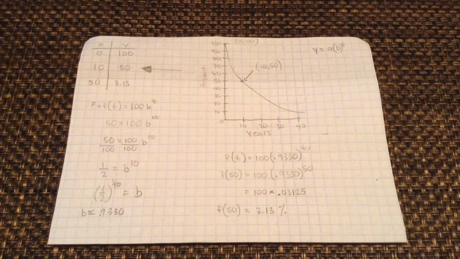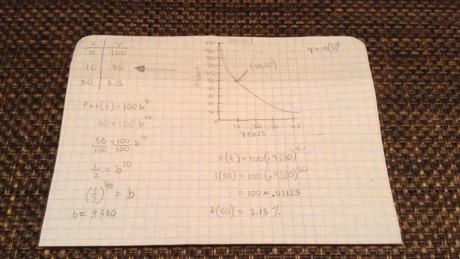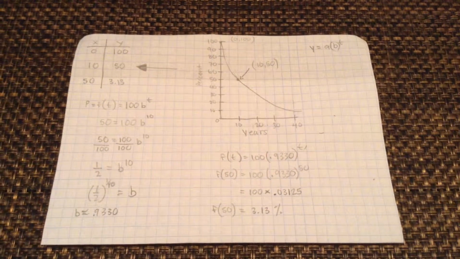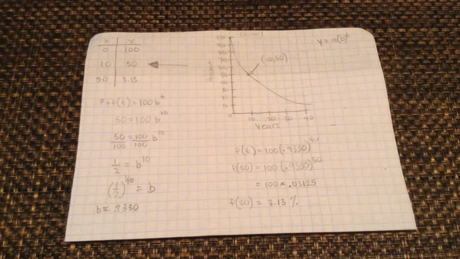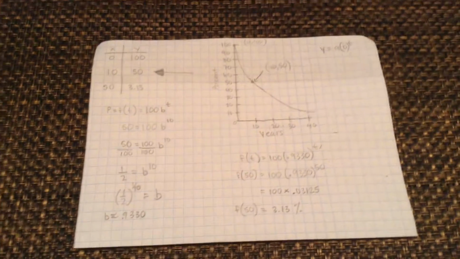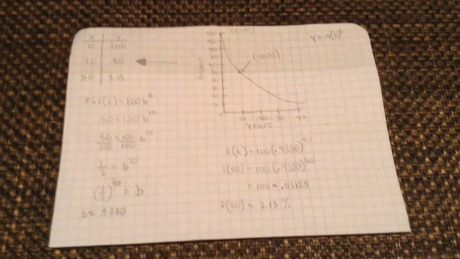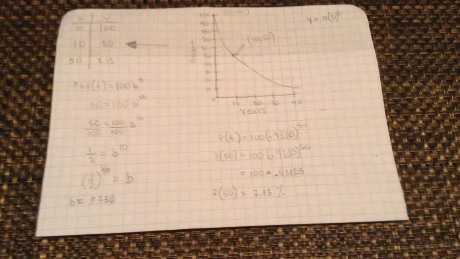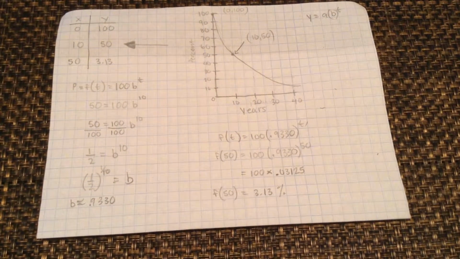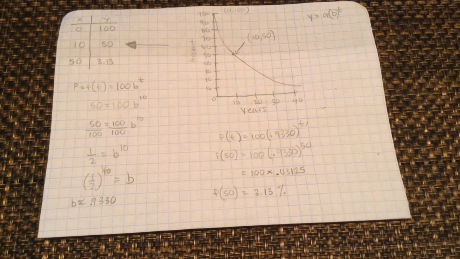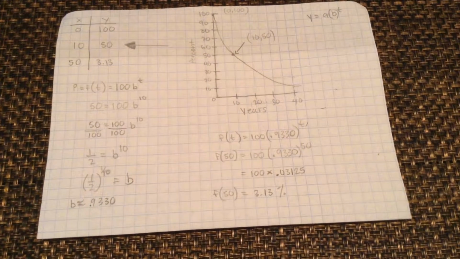Section 4.5, question number 17. This question is asking us to solve for an x value and find the half-life of a radioactive element. So it's setting up our equation as P equals F of t, and that's going to be the percentage of the element that remains at t years since an element was placed in a tank.